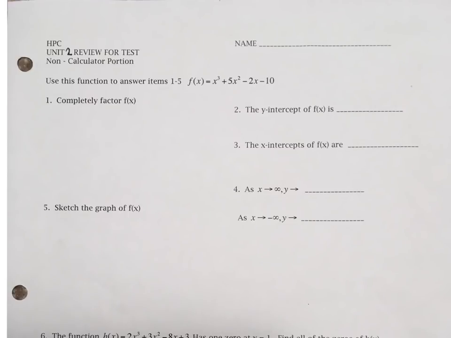All right, hi everybody. This is the review for the Unit 2 test for Honors Pre-Calc. There are 16 questions total on the test, 5 on the non-calculator and 11 on the calculator. Now, the non-calculator part, this is numbered like 1, 2, 3, 4, 5. That would probably just be numbered 1 on the test. So these first 8 questions, it really represents 5 on the test itself.